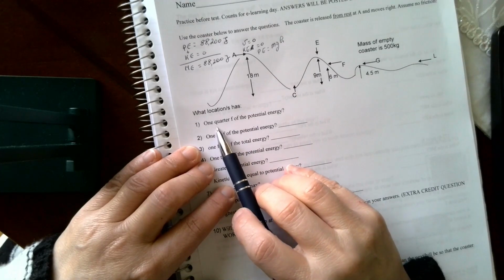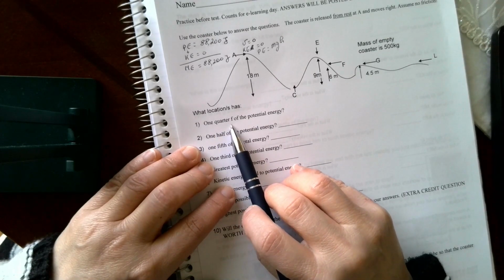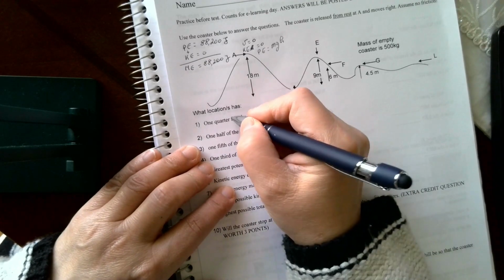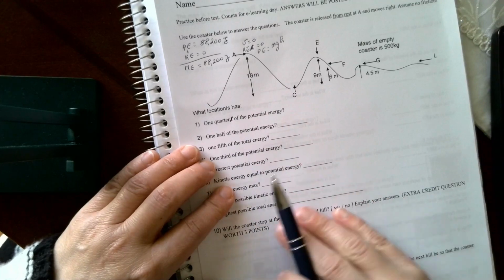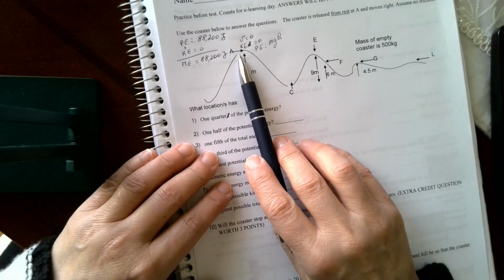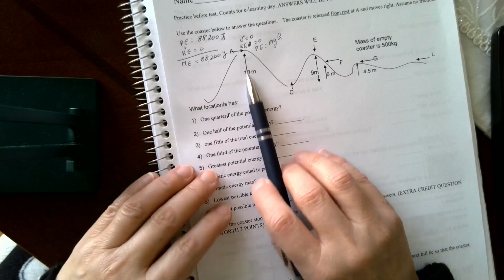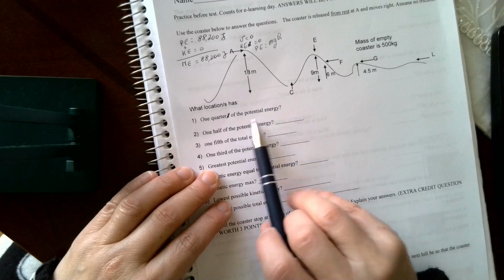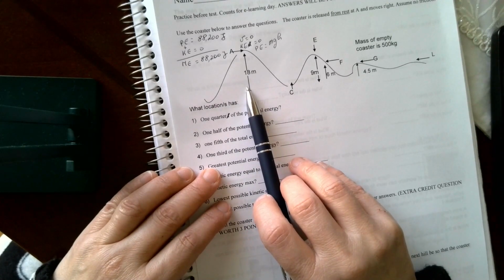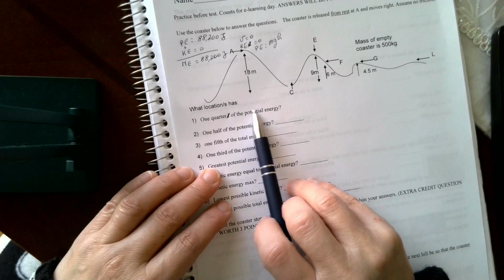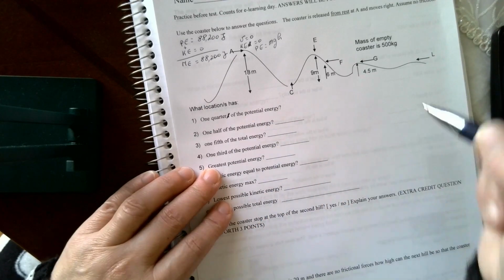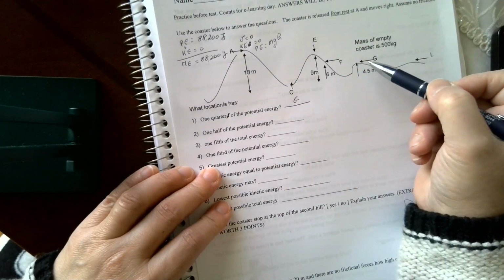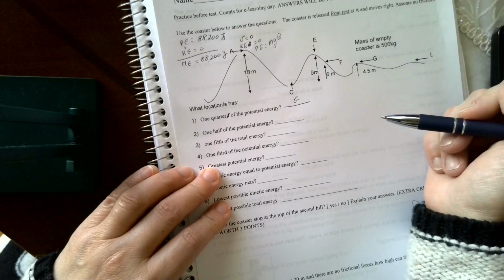So now the question is 1/4 of the potential energy. Where is it going to be? Well, because the height is 18, you have to do 18 divided by 4 in order to have 1/4 of the potential energy, because mass doesn't change, g doesn't change. The only thing that changes is h. So 1/4 h is going to be right here, at point G. You are going to have this 1/4 potential energy.